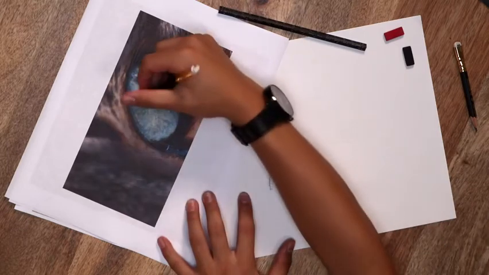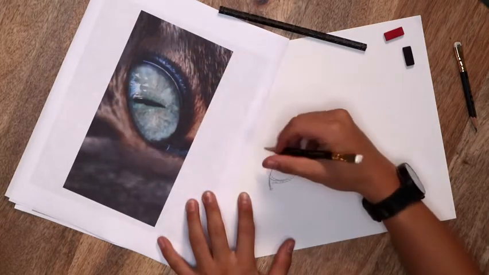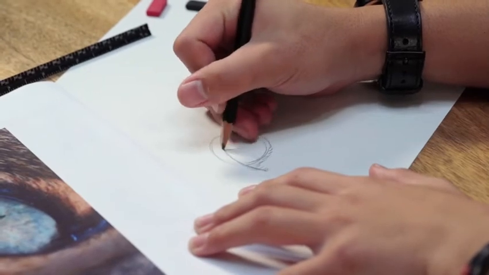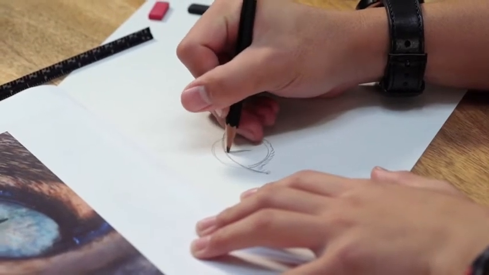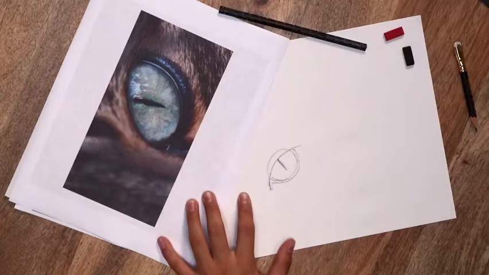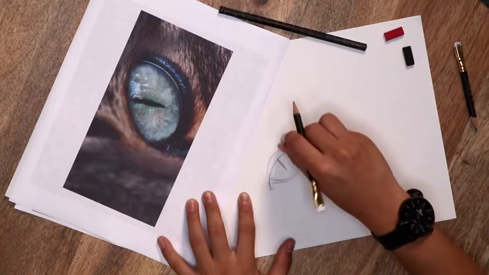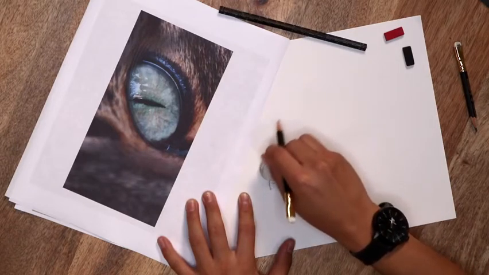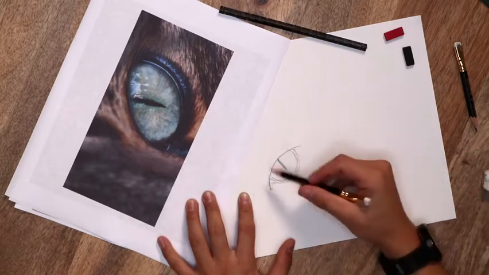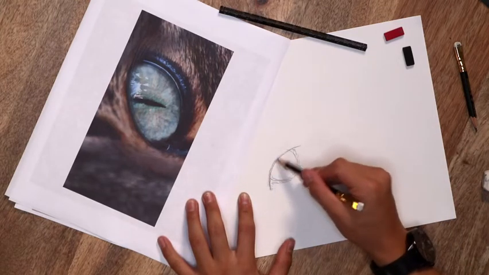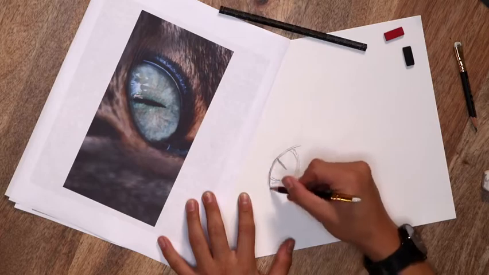And then from there, we can draw in the slit of the pupil, which is an angled line that goes something like this. And we can erase the lines that we don't want and start blocking in the details that make it up.